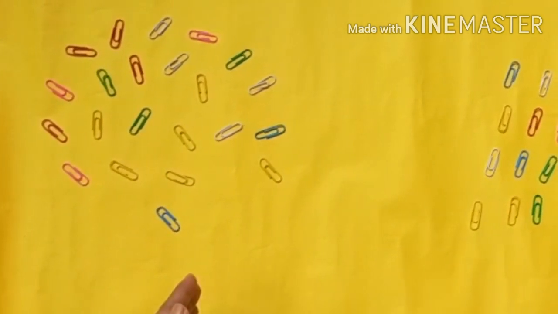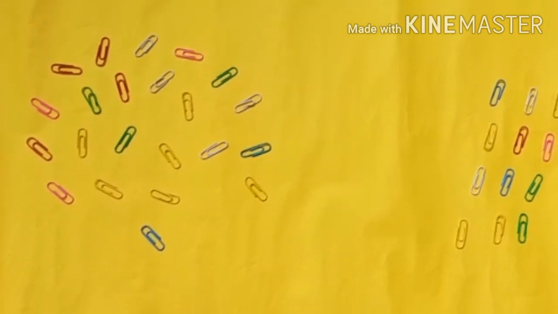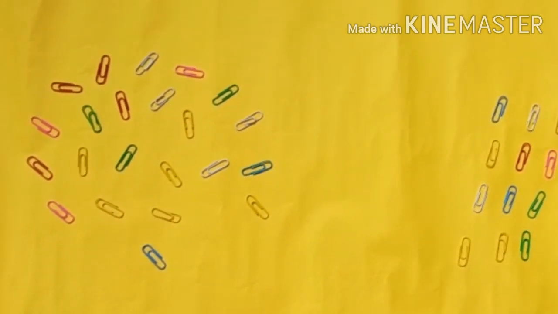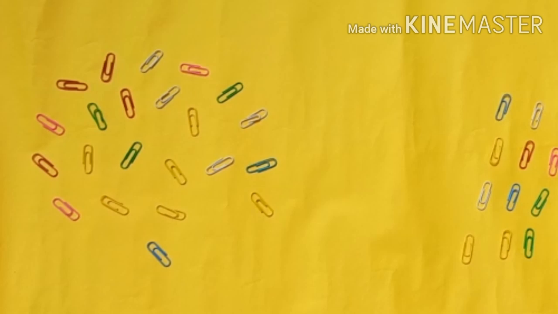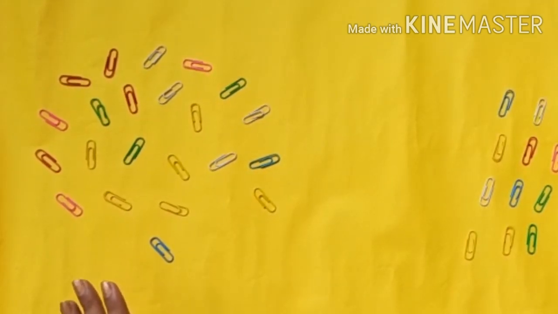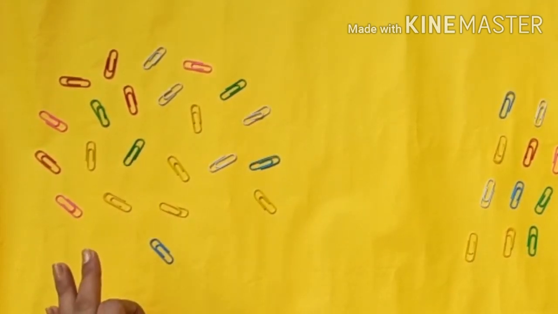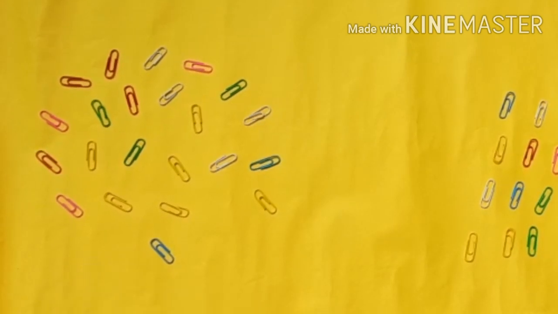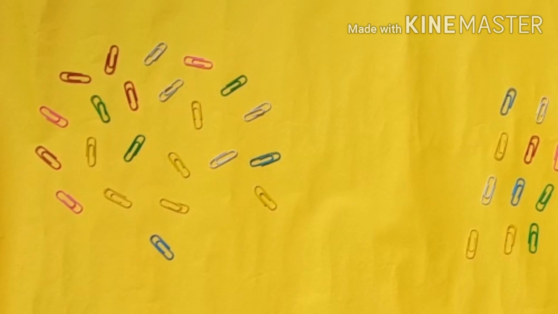Now see both sides. First I have 35 pins. When I took out 13 pins, only 22 pins are left with me. This shows that 35 minus 13 is equal to 22.